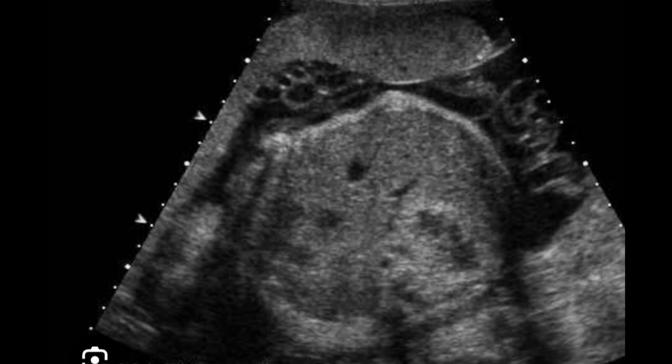Another example of the fetal neuroblastoma. Here you can appreciate that the kidney shows some obliteration with an echogenic lesion arising within the kidney. So this is how it will look on the antenatal scan.